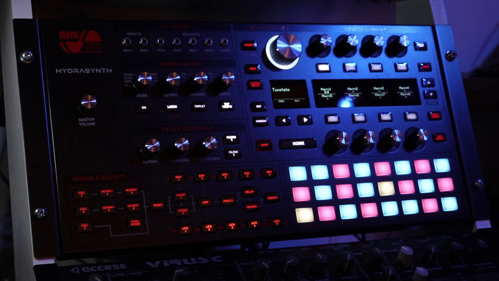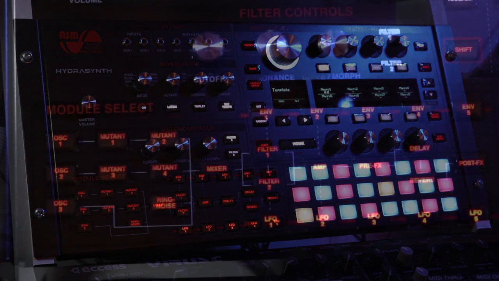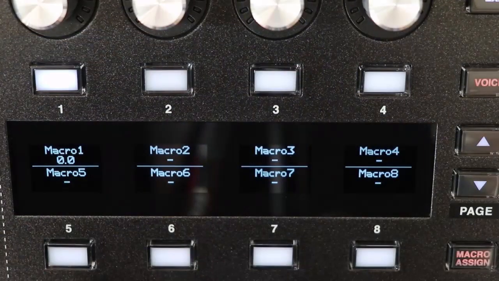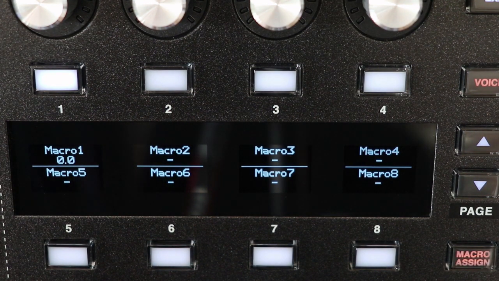It's helpful to know the shortcuts for selecting mod sources and destinations using the module buttons, for example. And you should be familiar with the front panel buttons, so when I say something like go into the filter module, you'll know which button I just pressed, and so on. I'm zoomed in on the screens so you can see the characters, so you won't see all my button pressing, obviously.